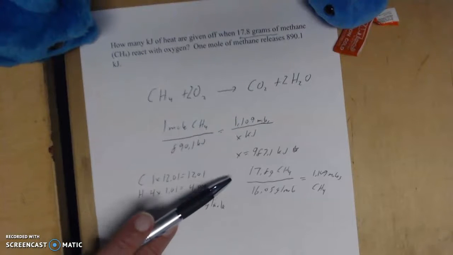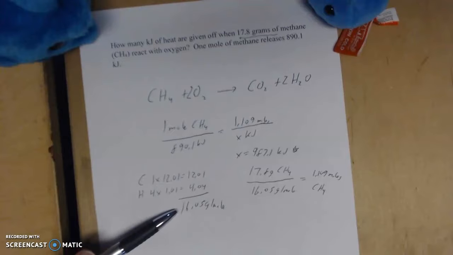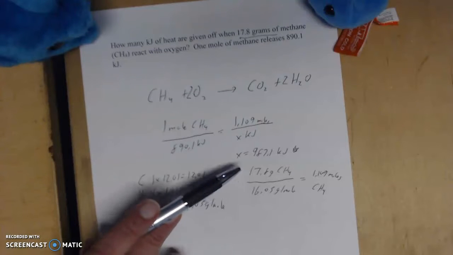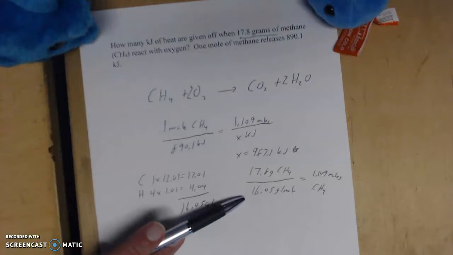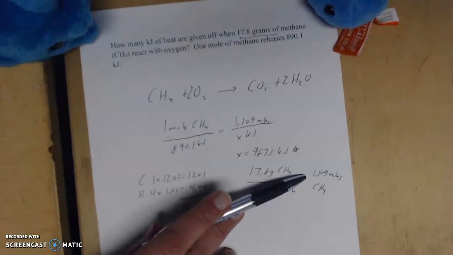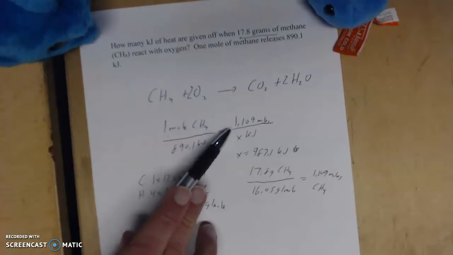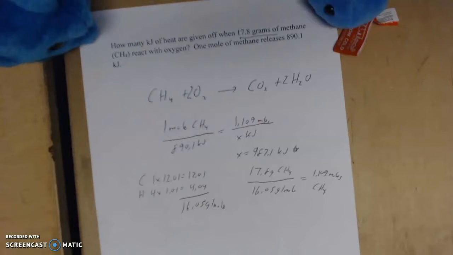We need to convert grams to moles of methane. So find the molar mass of methane. 17.8 grams of methane, we're given that. Divided by its molar mass, 16.05 grams per mole, gives us a number of moles. Okay, 1.109 moles. We can put moles up here for methane now and solve for X. So X is 987.1 kilojoules.